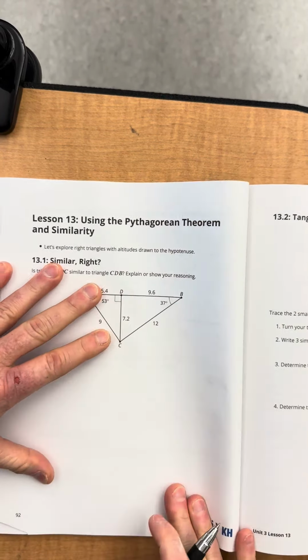Okay, so Pythagorean theorem and similarity. Let's just rewrite the Pythagorean theorem. What does it represent? It represents a squared plus b squared equals c squared.